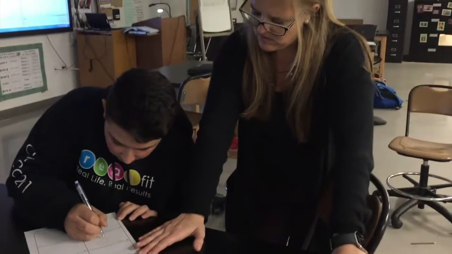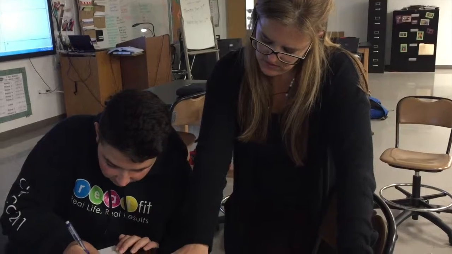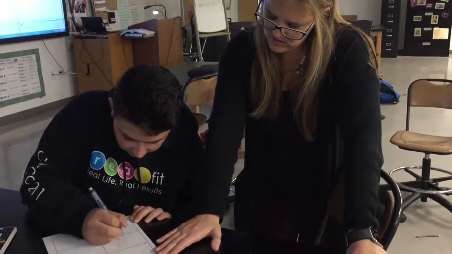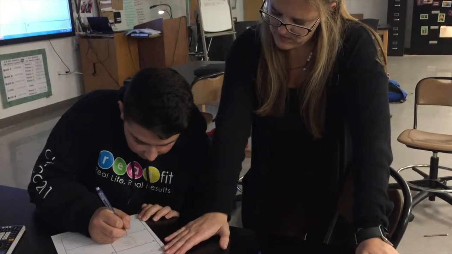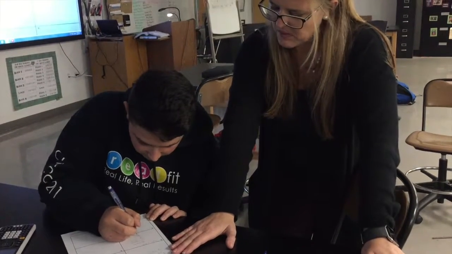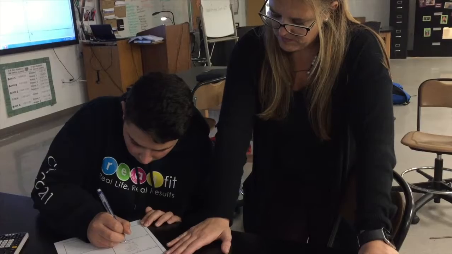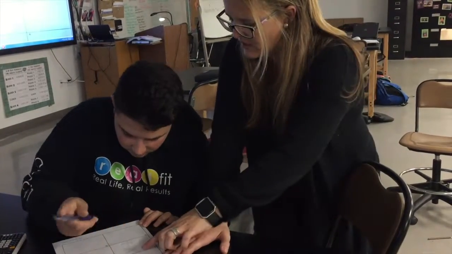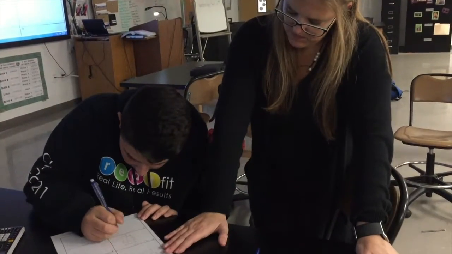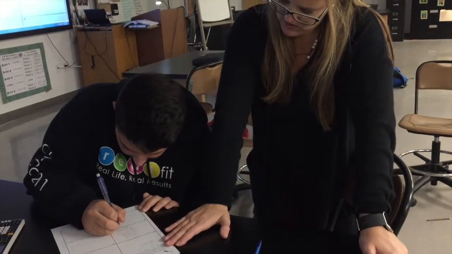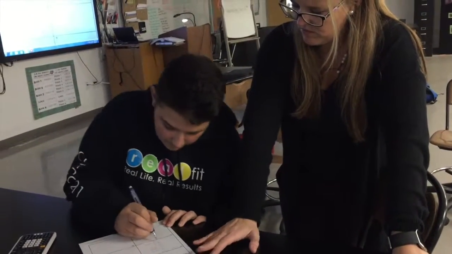So it'd be 4 equals negative 5 plus b. Plus 5, plus 5. 9 equals b. Now write your equation of your line. So it'd be y equals negative 1x plus 9. Yep, and box that in, that's your answer.